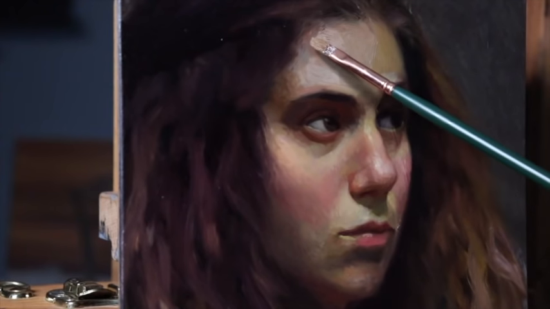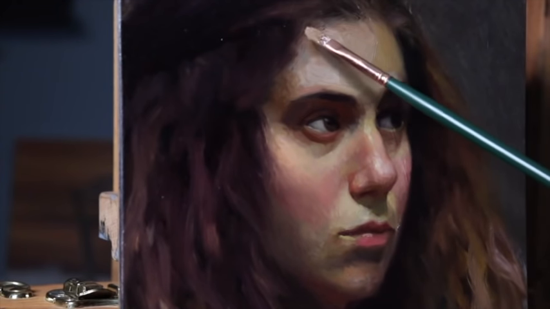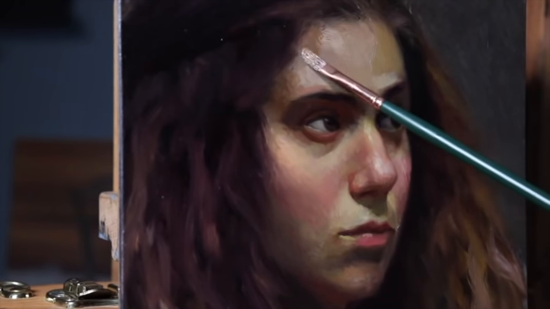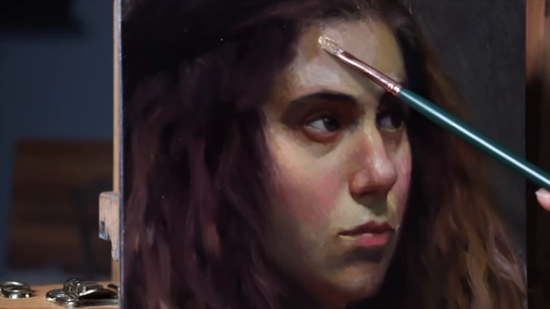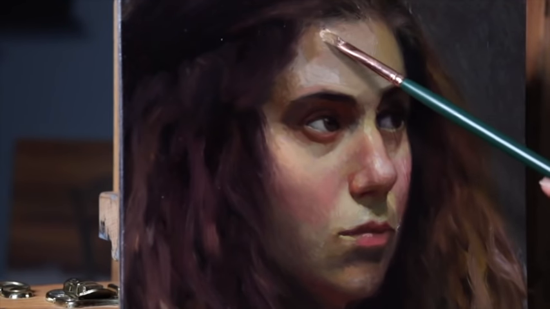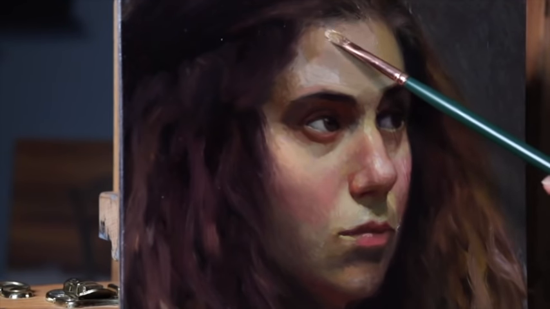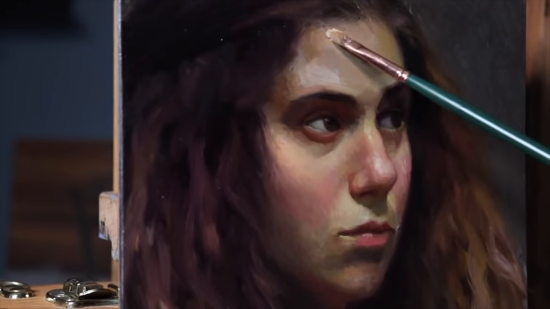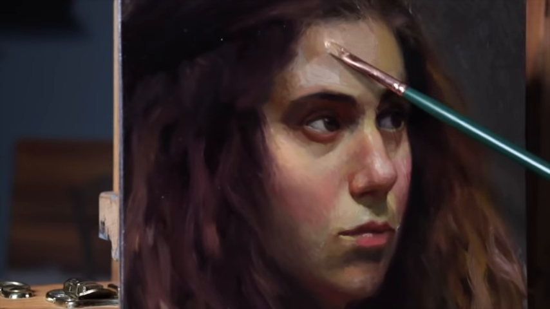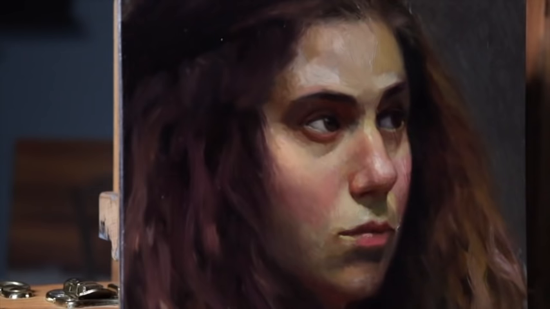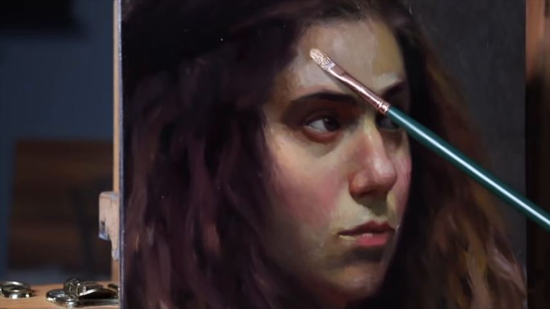Remember, fat over lean. Common misconception is fat over lean. People think it means thick over thin or thin over thick. That has nothing to do with fat over lean. Fat over lean means the oil content. So if you thin out the paint, it doesn't mean that it's any fatter or any more lean. It's the oil content, not how thin or thick the paint is.